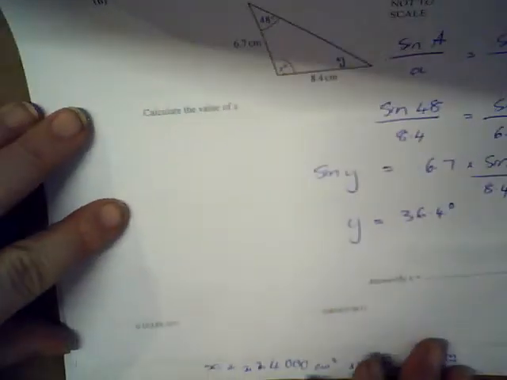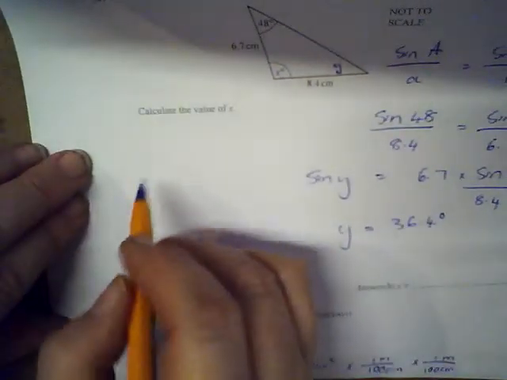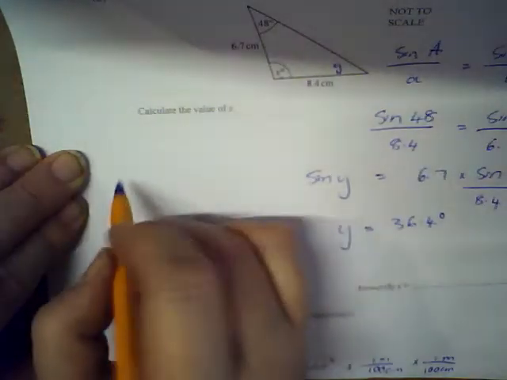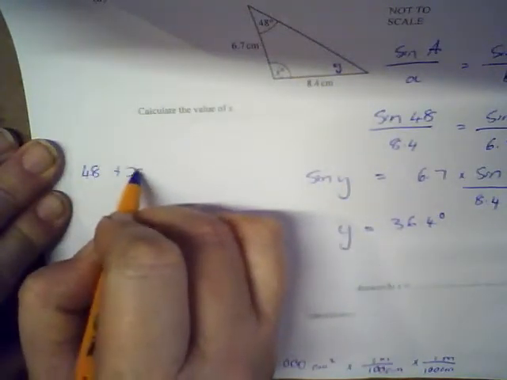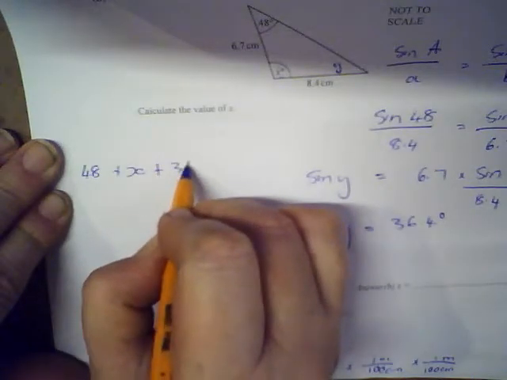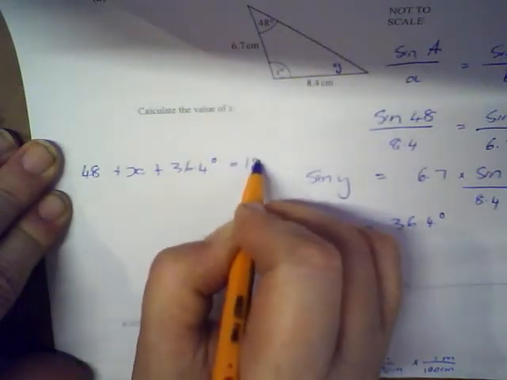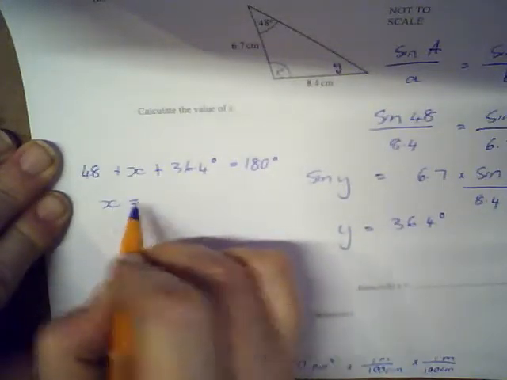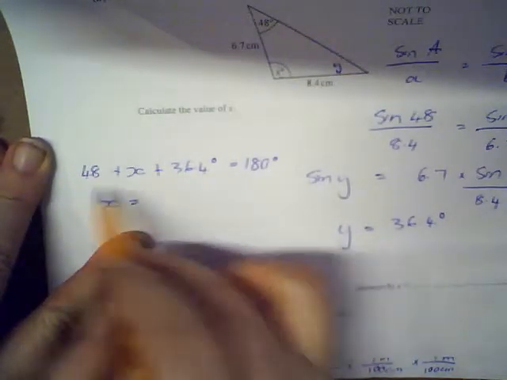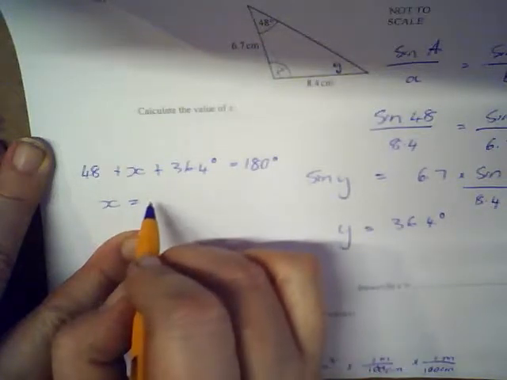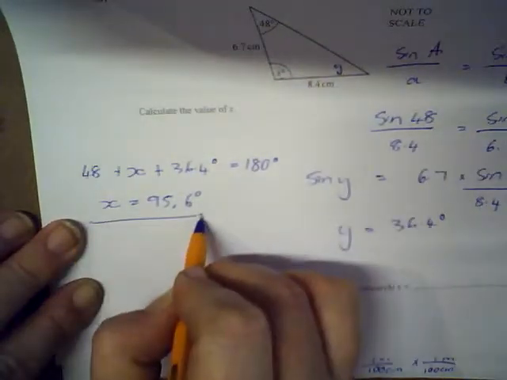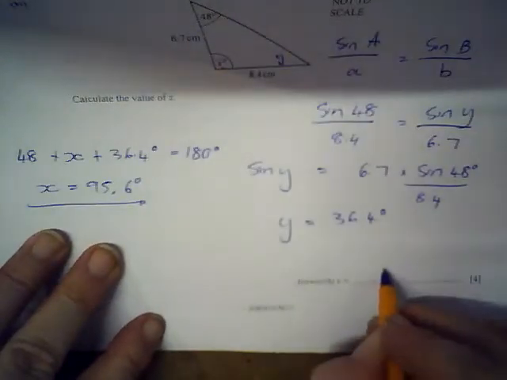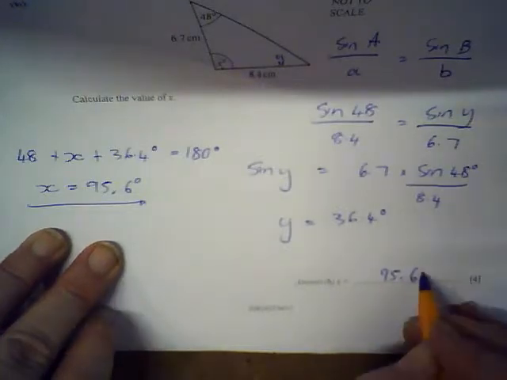Now let me just move it a little bit there. Use the space over there. Okay. I want the x now. I don't want the y, so I know that 48 plus x plus 36.4 degrees equals 180. I can solve for x. x would be 180 minus 48 minus 36.4, and I get 95.6 degrees. And that is my answer. 95.6 degrees. Okay, good.